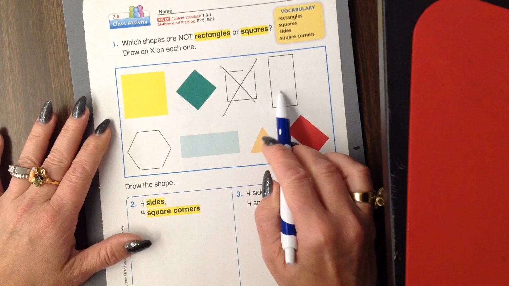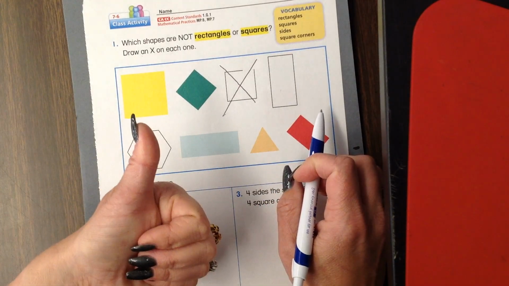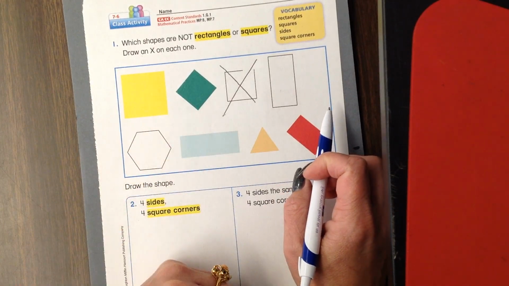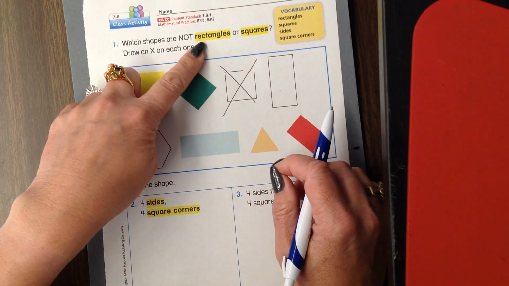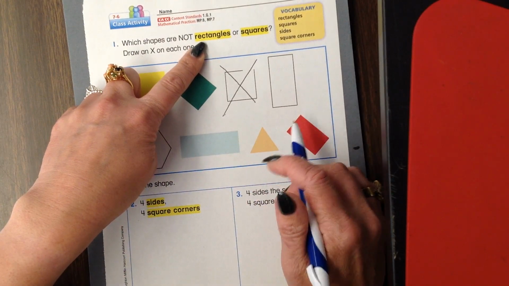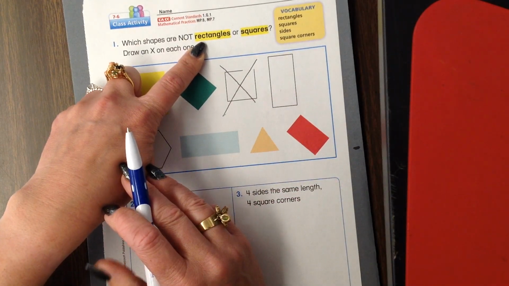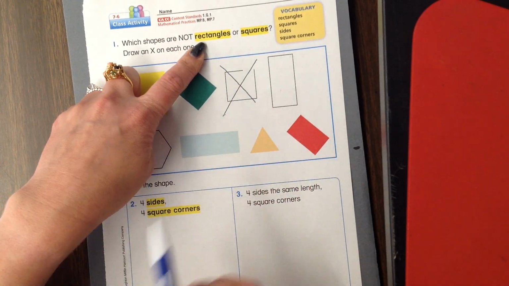All right, how about right here? Does it have 4 square corners? Yep. Does it have 4 sides? Yep. And is it a closed shape? Yep. So it's definitely a rectangle. Let's ask ourselves, does it have all the sides the same? No, it doesn't have all the sides the same, but it is still a rectangle. So this is definitely a rectangle. We're going to leave it alone.